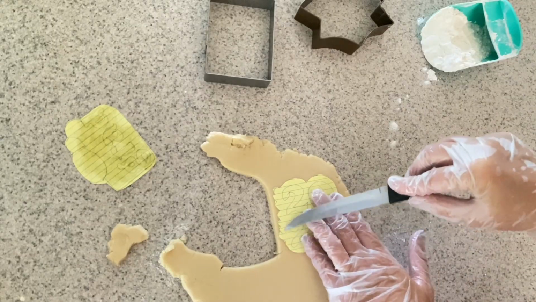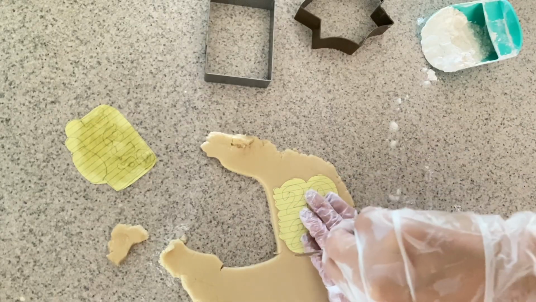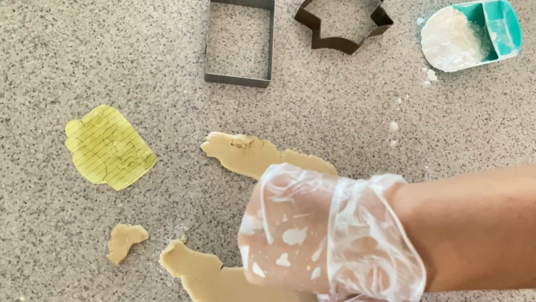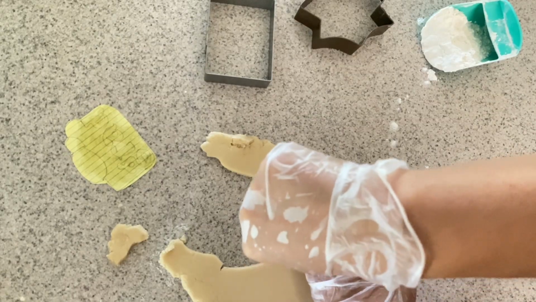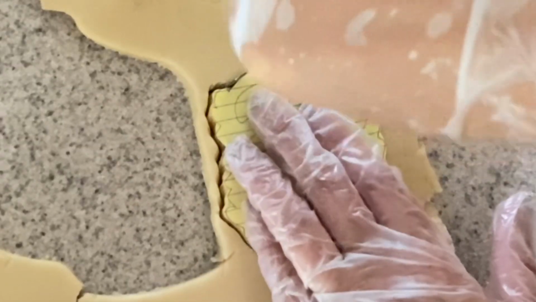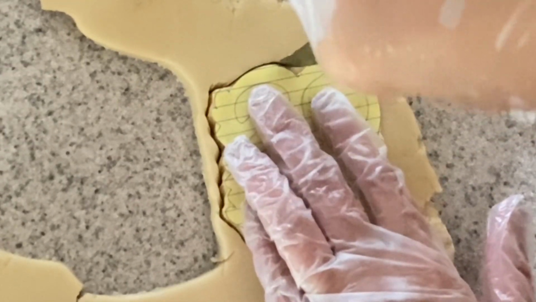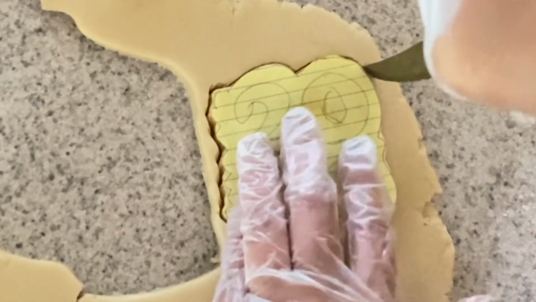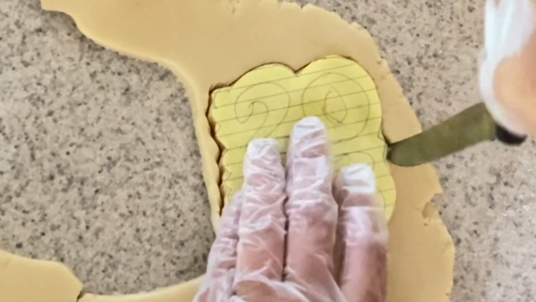This one is a little harder because there is texture here for the wording. So sometimes I follow it exactly. If it's like this, I think close enough is good, and then I just put the cookie detail on it, and you're not gonna see much difference anyway.